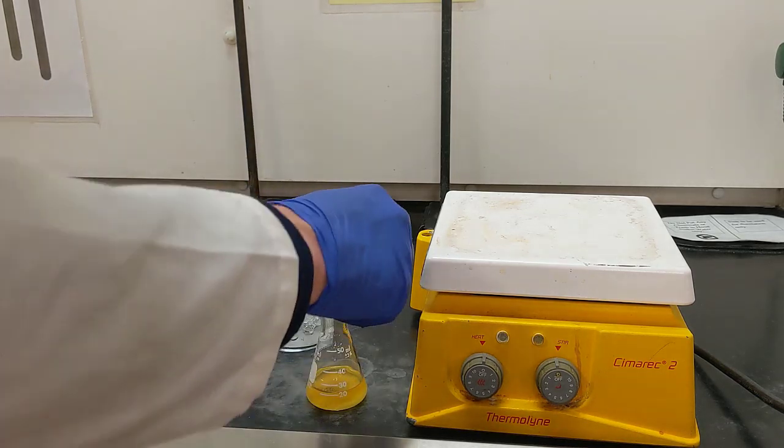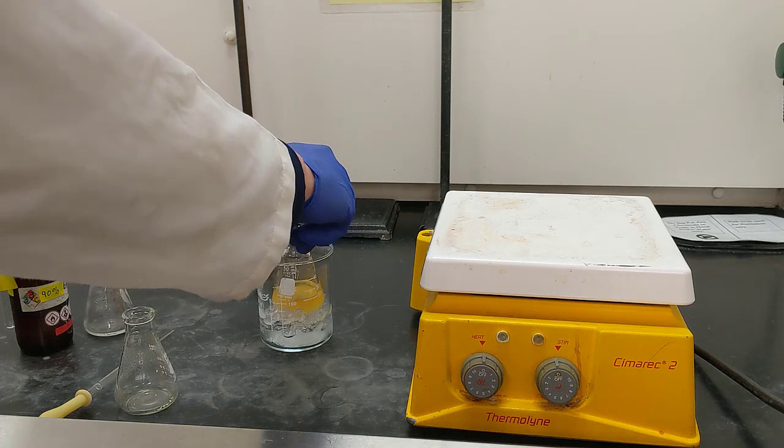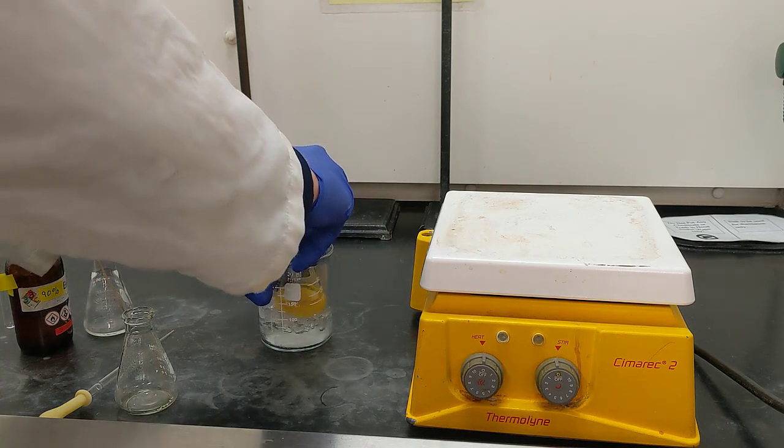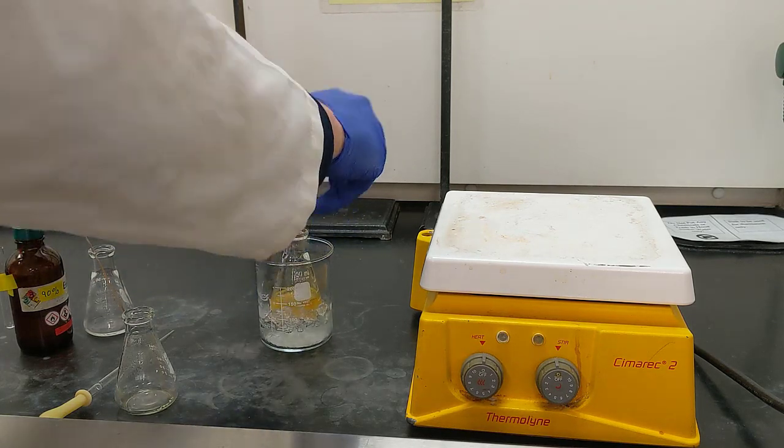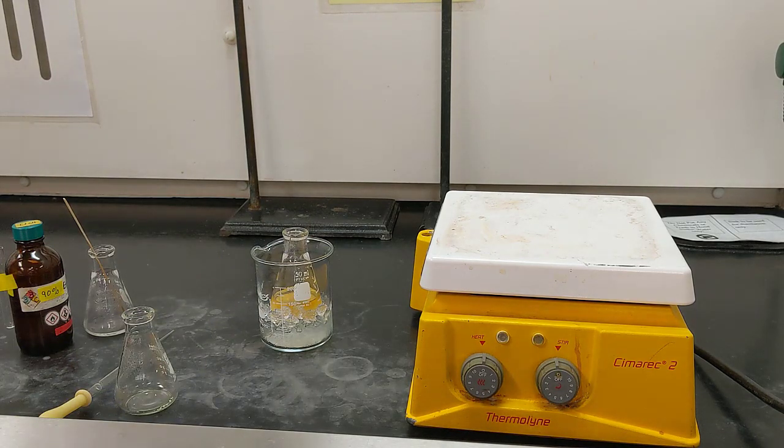At this point, what we want to do is just set it in our ice bath. And I might add a little bit more ice and water and then let that sit for about 15 minutes.